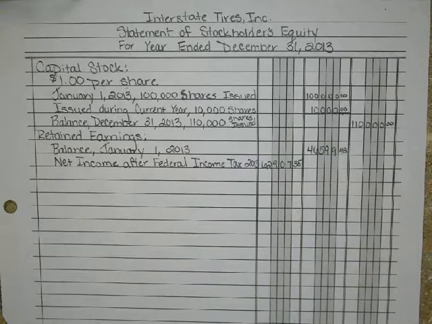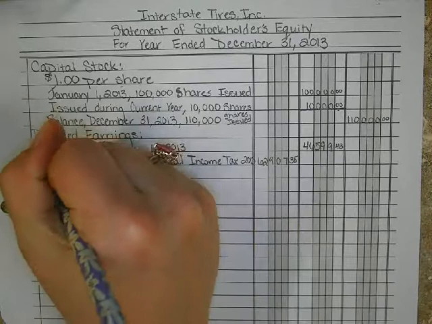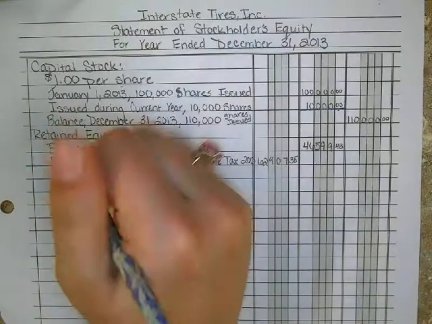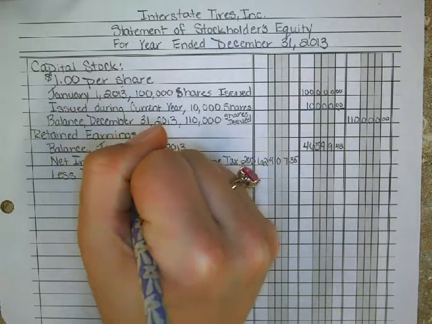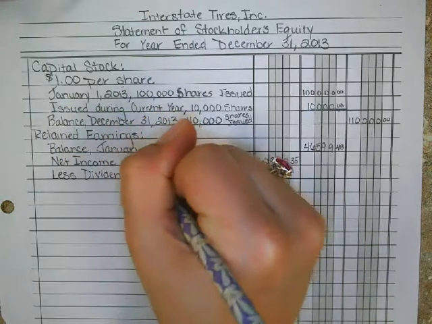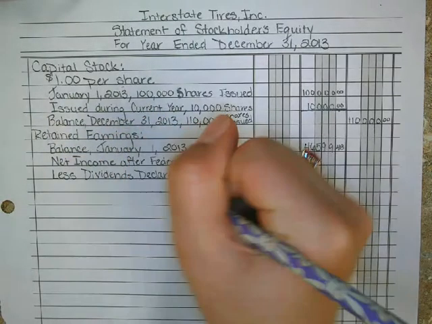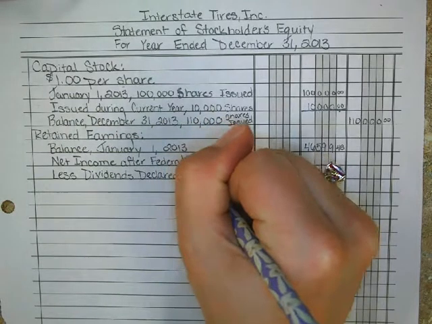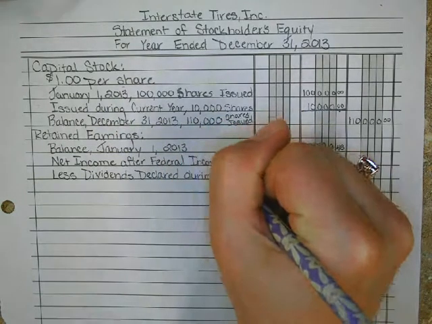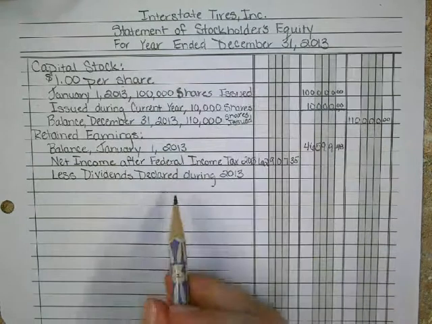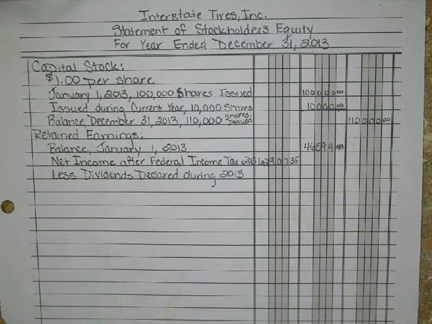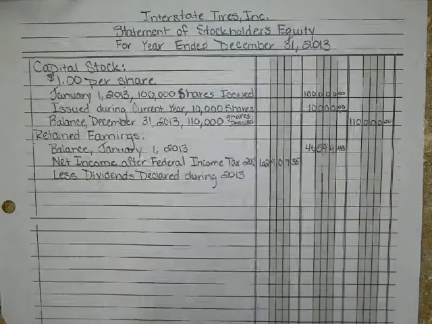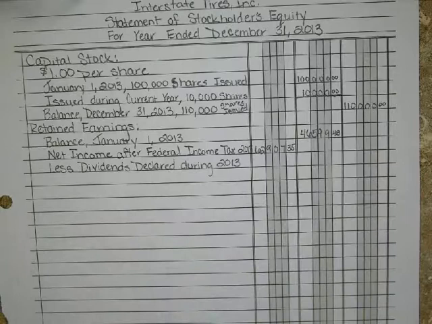Okay, so we're going to say less our dividends declared during 2013. Those dividends declared are those dividends that we are going to be paying out to our stockholders. So we're not going to have that in our net income anymore. That's why we need to subtract it. Okay, so where do I get that dividends declared?